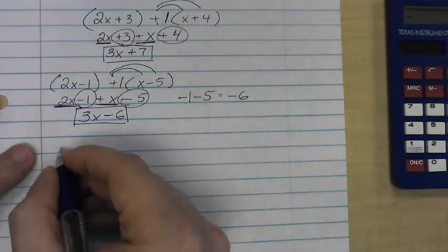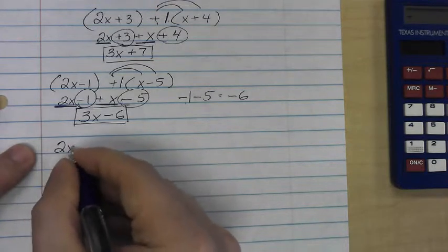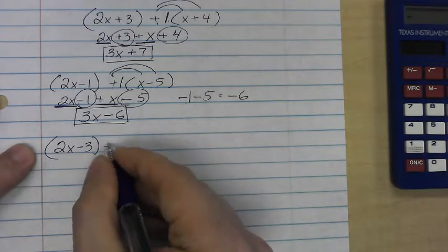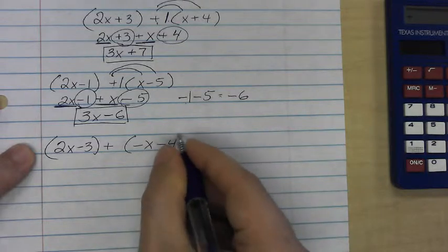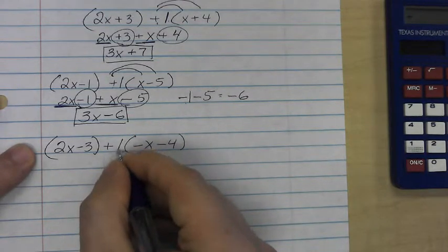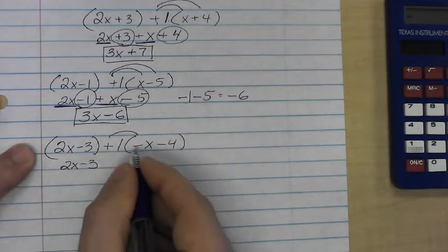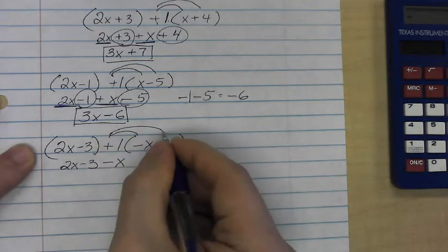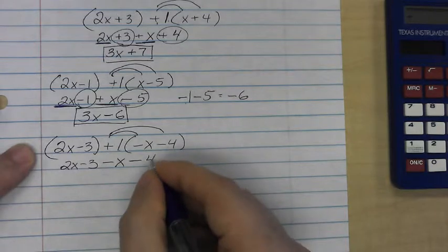Let's try another one. This one will be a little bit different because we'll have a negative sign in here. You'll see what I mean in a second. 2x minus 3 plus negative x minus 4. So, again, think of this as plus 1. I end up with 2x minus 3. Signs here are different this time, so I write minus. 1 times x is x. Signs here are different, so again I write minus. 1 times 4 is 4.